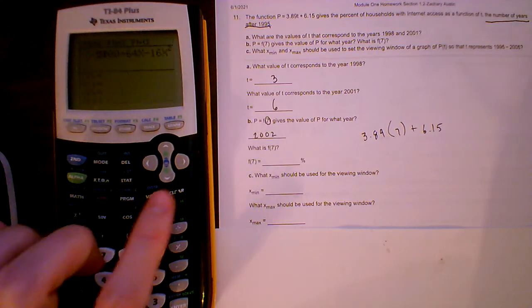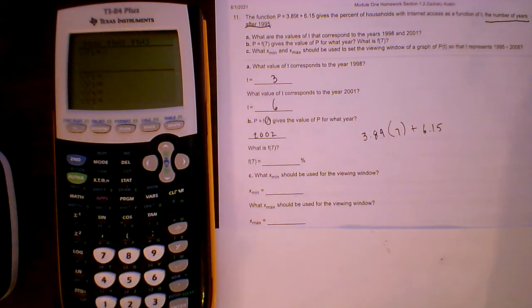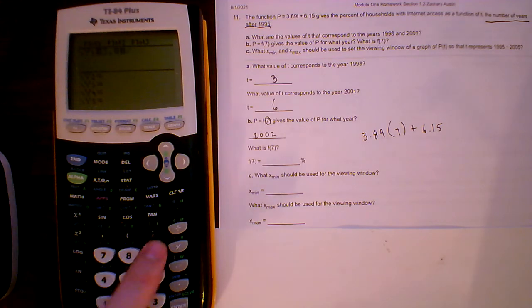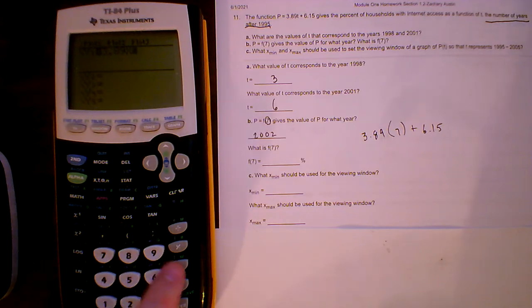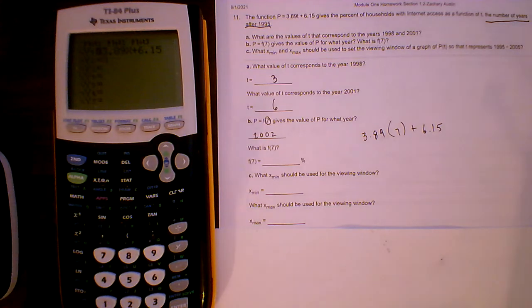I'm going to go into y equals. I'm going to type in my original function. So 3.89, my variable's t, I'm just going to type x, plus 6.15, hit enter. Okay. And then I just want to plug t into that.